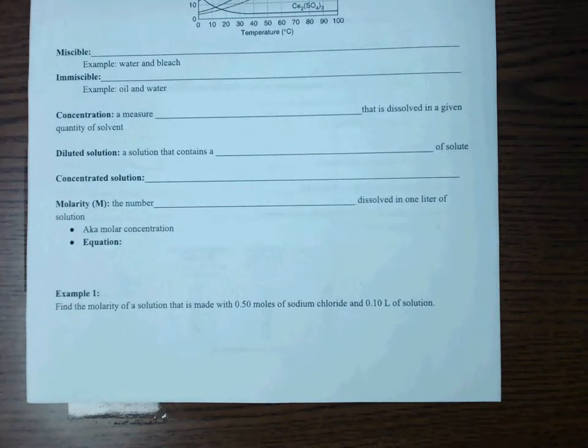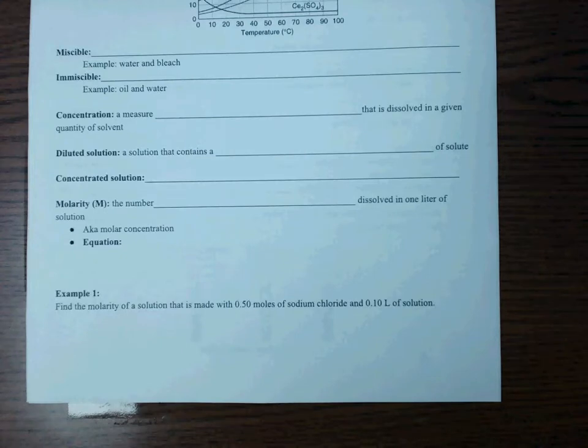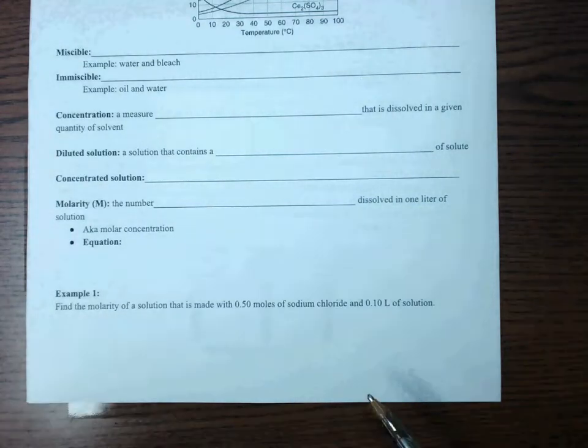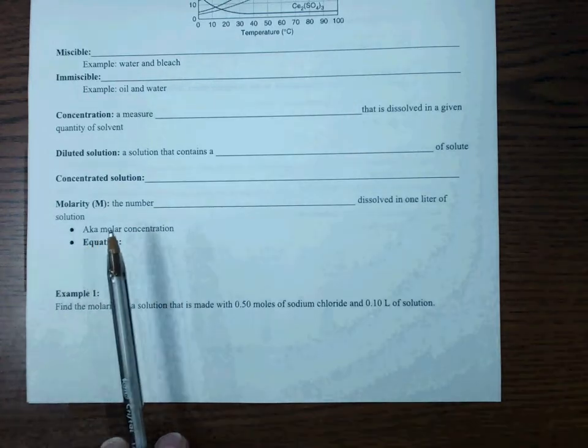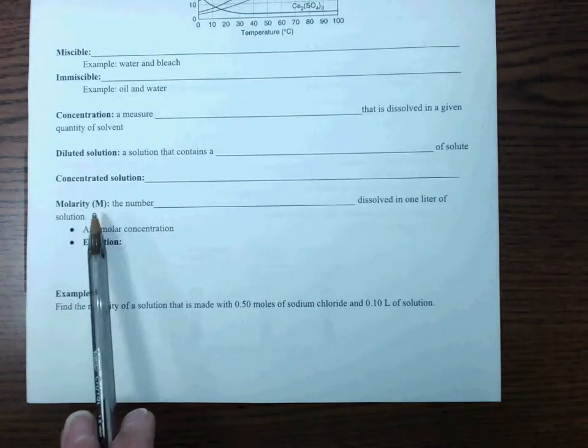Good morning, class. Yesterday we started talking about solutions. We defined the three different types of solutions. We were really just getting into the introduction, talking about how you have a solute dissolving in a solvent, and then you make a certain type of solution. So today we're going to look at a few more calculations with solutions, and the first we are going to look at is what is called molarity.